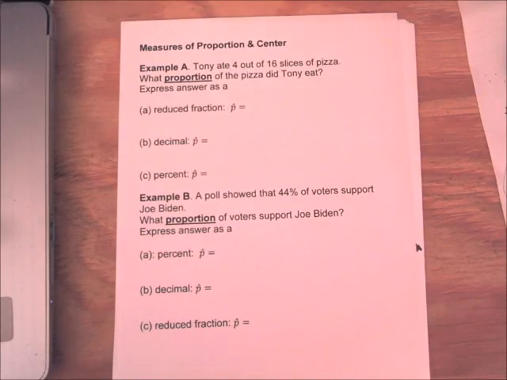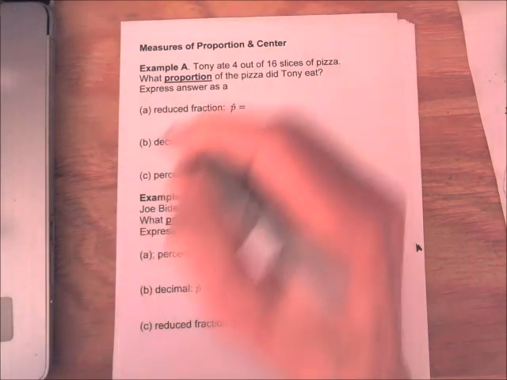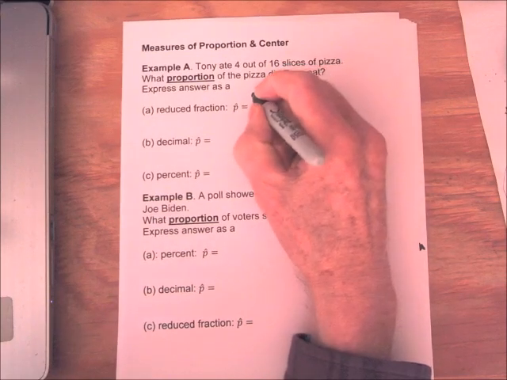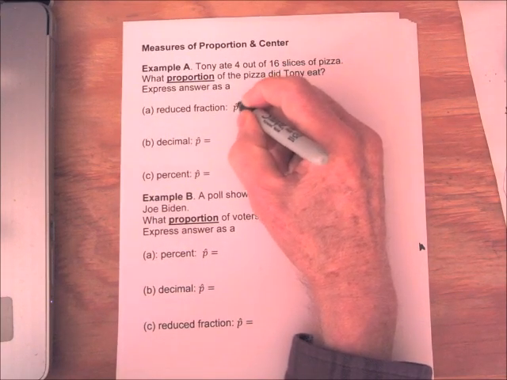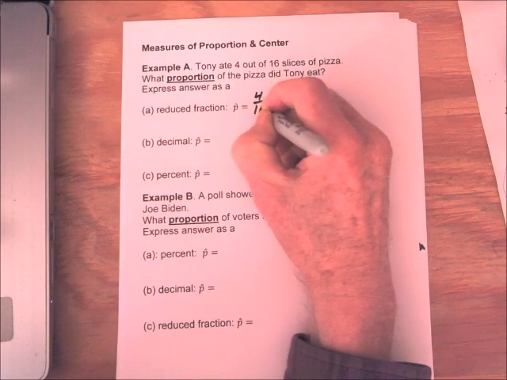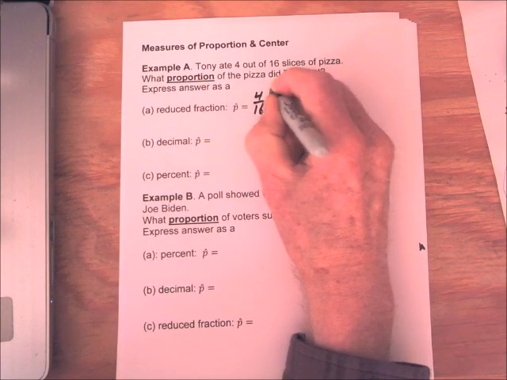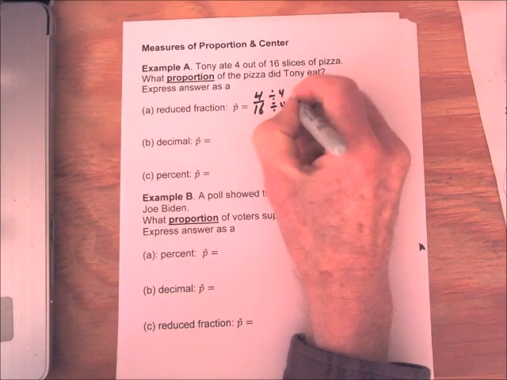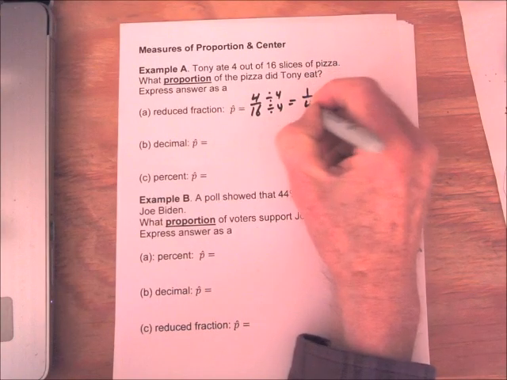Measures of proportion and center. Example A, Tony ate 4 of 16 slices of pizza. What proportion of the pizza did Tony eat? As a reduced fraction, p hat, a lot of times the sample proportion is represented by p with a hat, 4 out of 16. And if we divide top and bottom by 4, that reduces to 1/4.